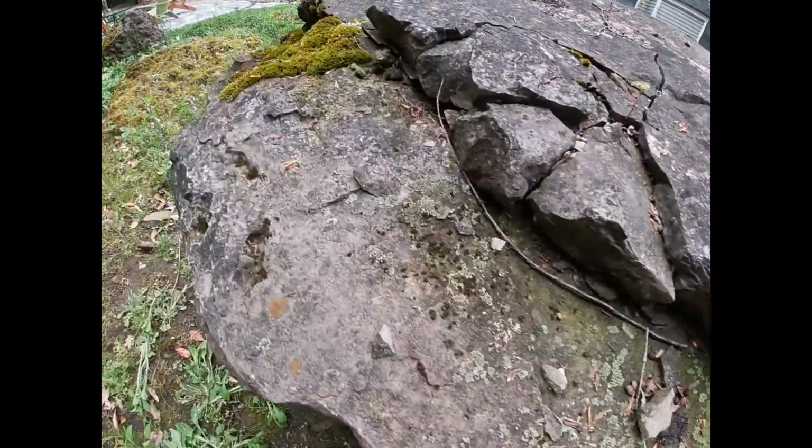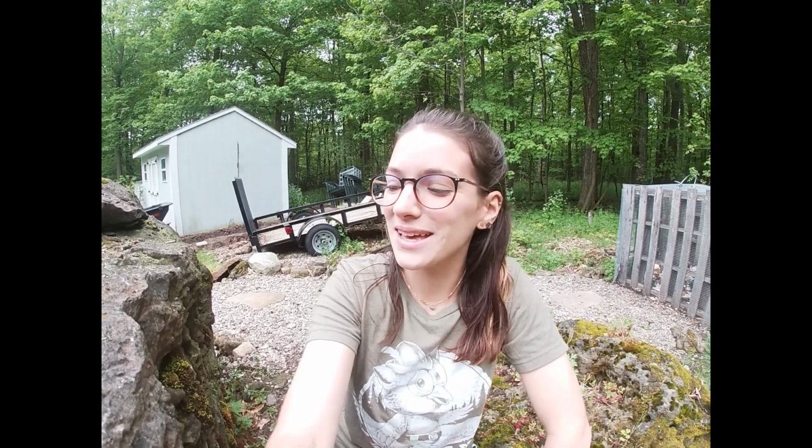So I hope that next time you look at a rock, you see maybe a little more, and you kind of think about how important it is to our environment, because they serve a really important purpose.